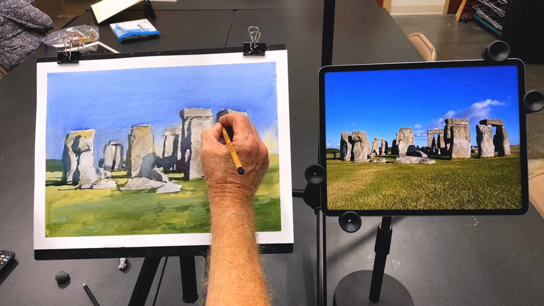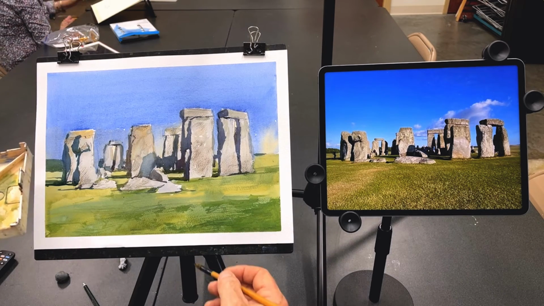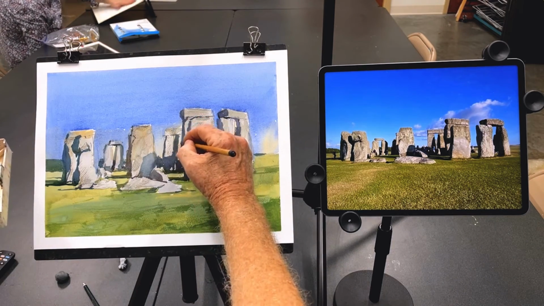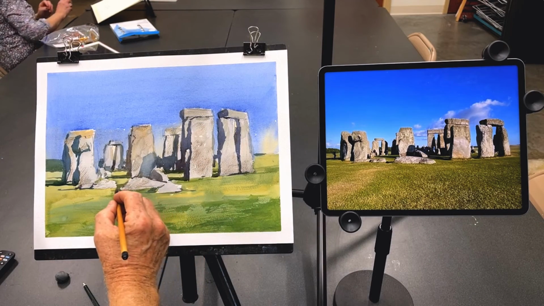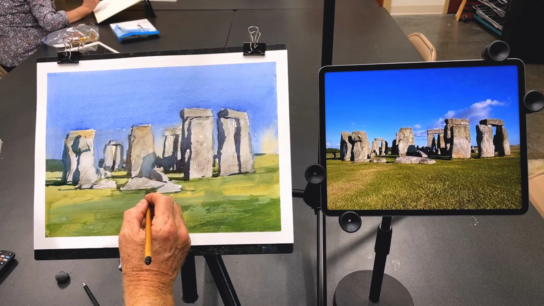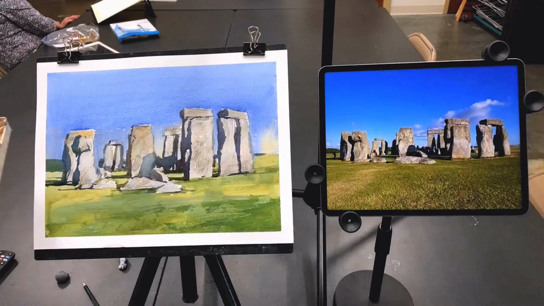Let's get that. You know, and I can play with that, but I don't want to get too crazy with it. And by the way, this is a subject which would be very much easier to do if you were working big.